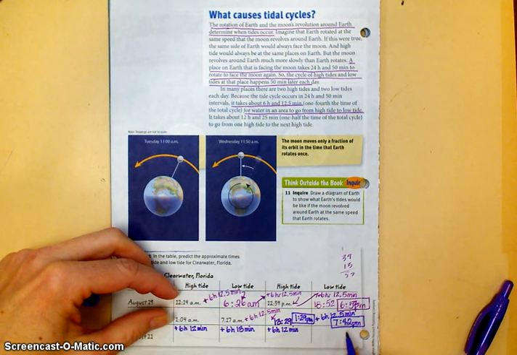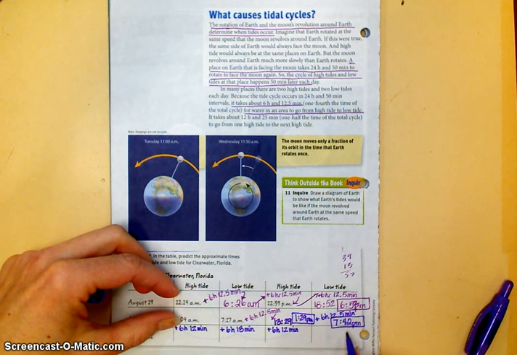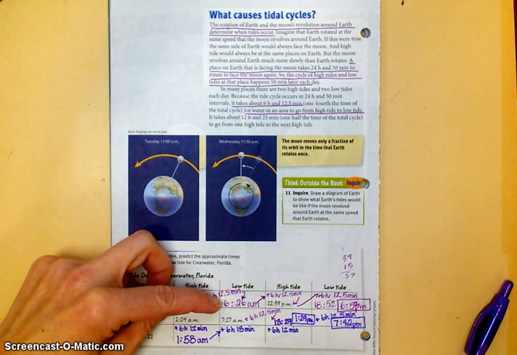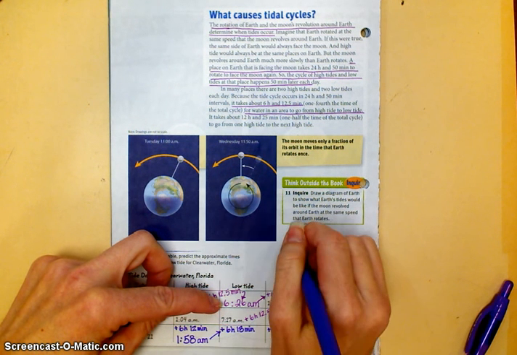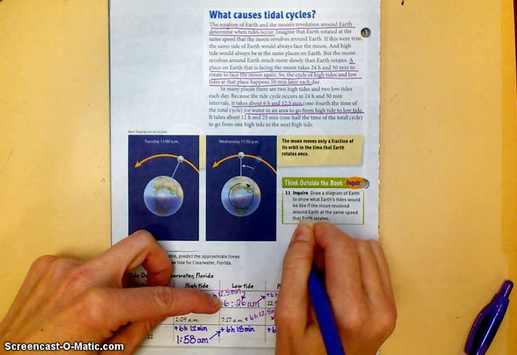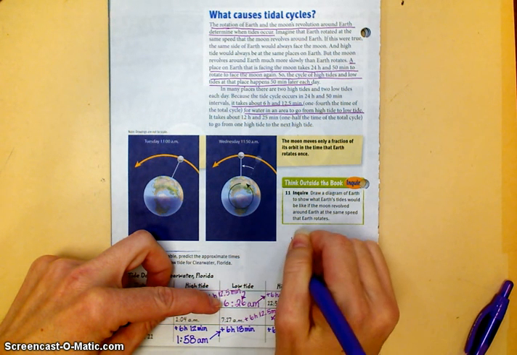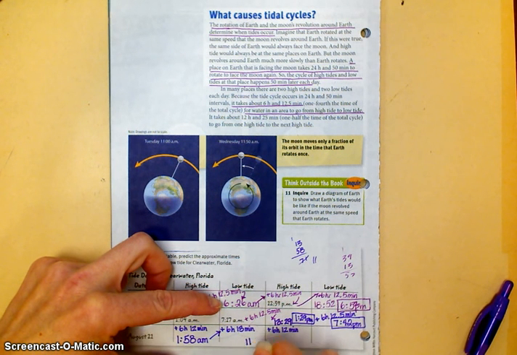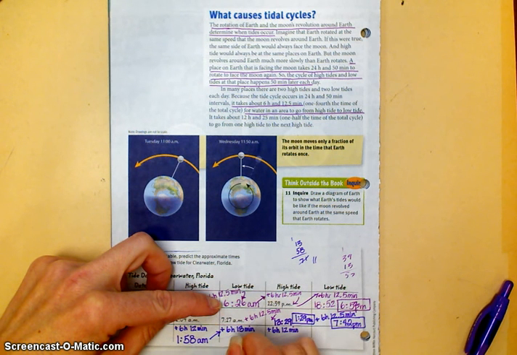So 7:42 p.m. plus that is going to put us at 1:58 a.m. on August 21st. Add 6 hours and 13 minutes to that. 13 and 58 is 71, so that's 1 hour and 11 minutes. That's going to be 8:11 a.m.